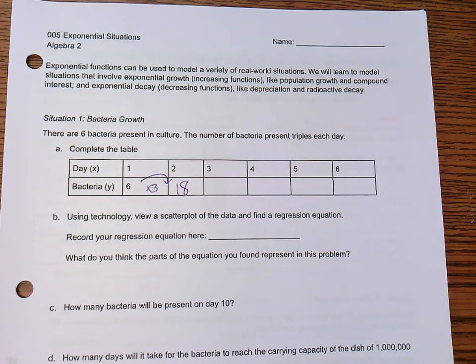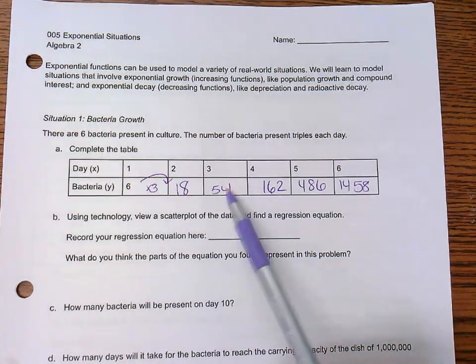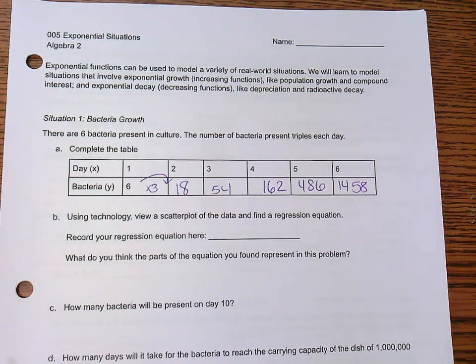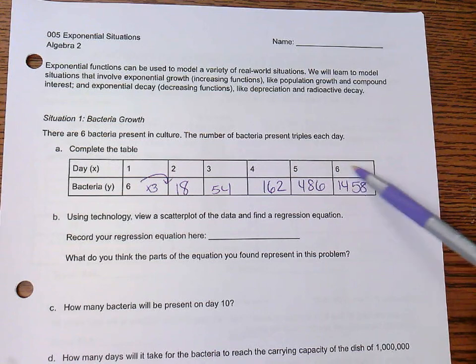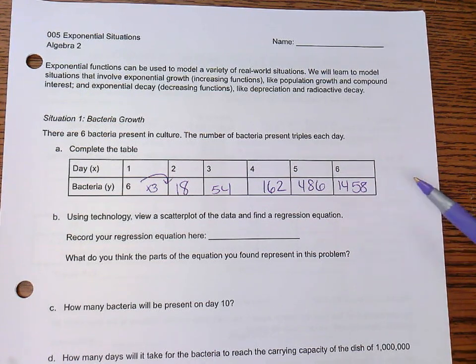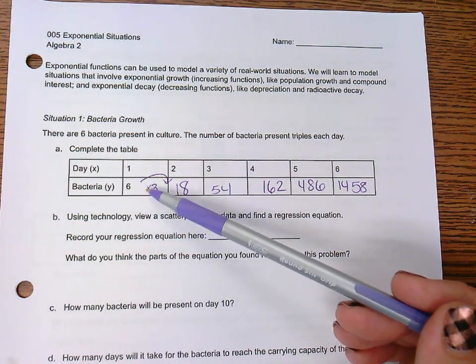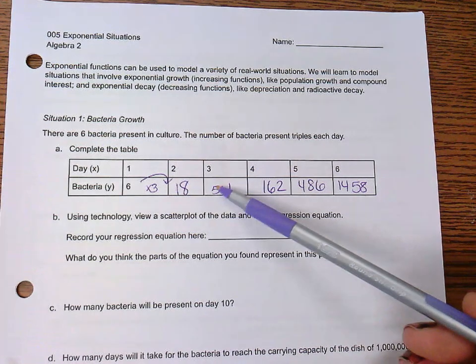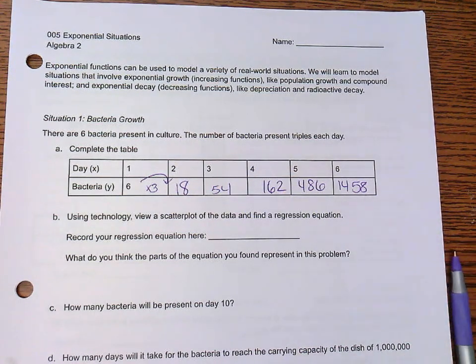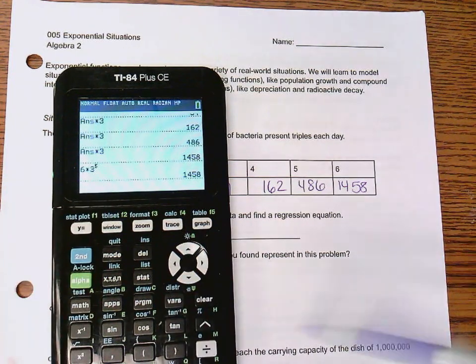So get out your calculator. You're going to need it out anyway. So we've got our multiplying by 3 each time. And why is this an exponential situation? Well, what if I just asked you what this number was and didn't do times 3, times 3, times 3, times 3? Couldn't I just do 6 times 3 raised to the 5th power? 6 times 3 to the 5th is 1458.